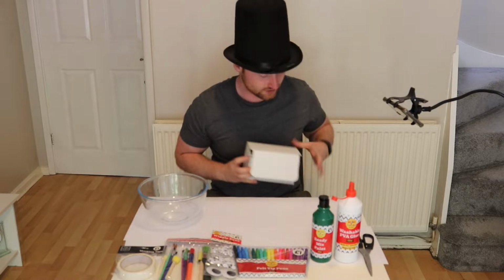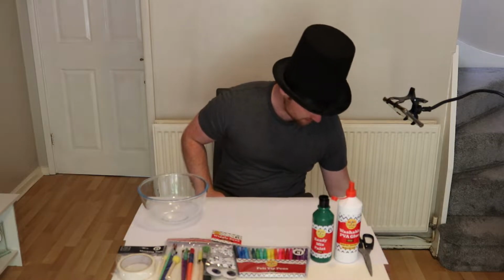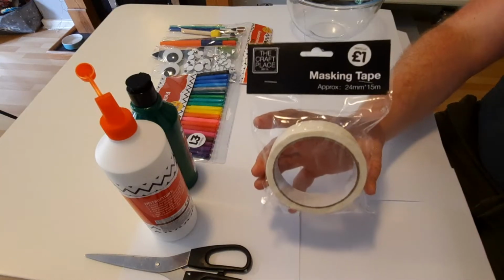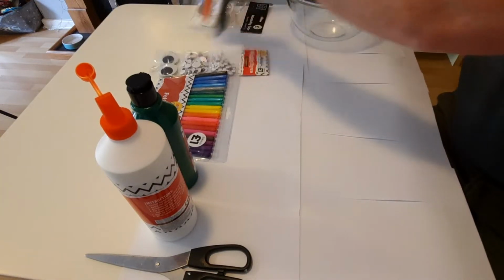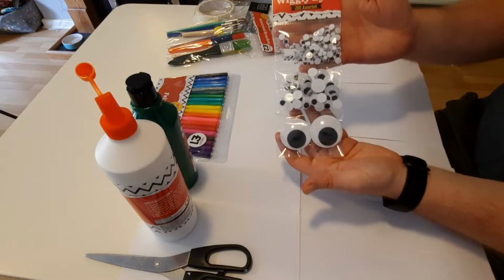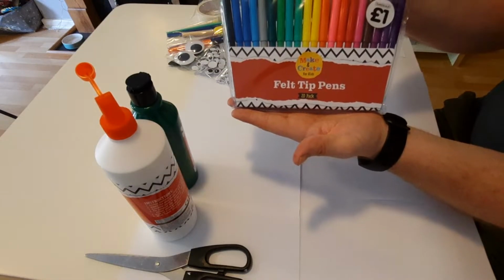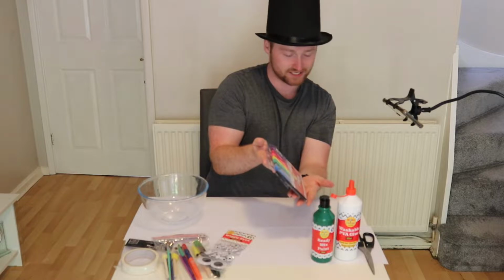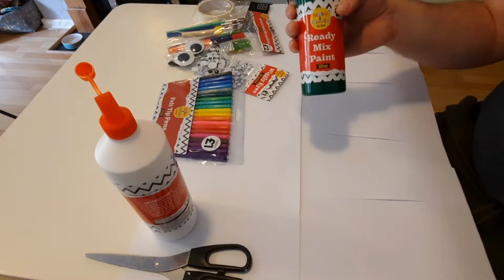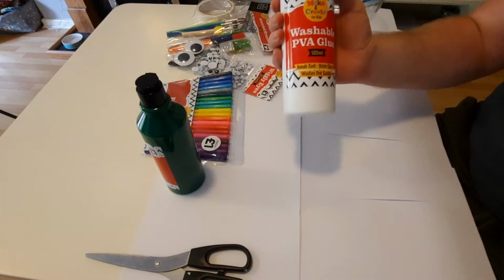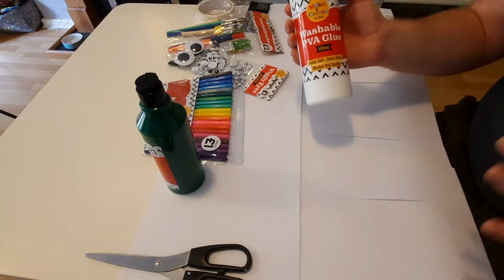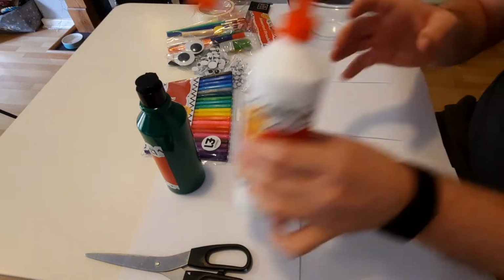Of course, I've got some cardboard here. I've got some more as well down here, as I think I'll need some more to create the structure of the crocodile. To do that as well, we've got some masking tape, £1 from The Works. Next up, we've got ourselves some assorted brushes, wiggly eyes, also known as googly eyes, an array of felt tip pens so that I can add any extra detail I desire to the crocodile, some ready mixed paint, green of course, as crocodiles are green, and some washable PVA glue that is easily washable, and that is the key word, washable, in that sentence, because we don't want to be making a mess of the table.